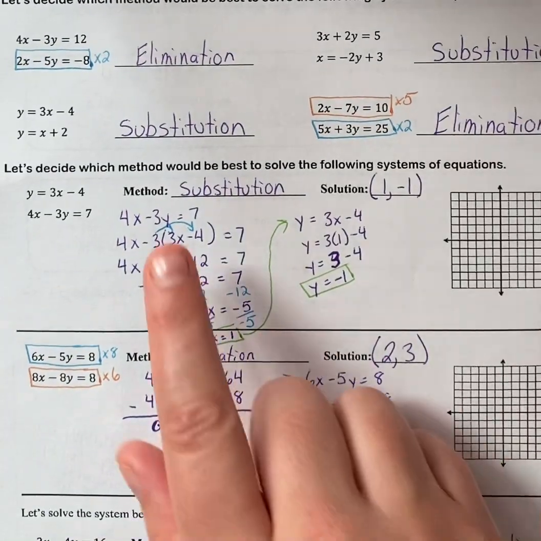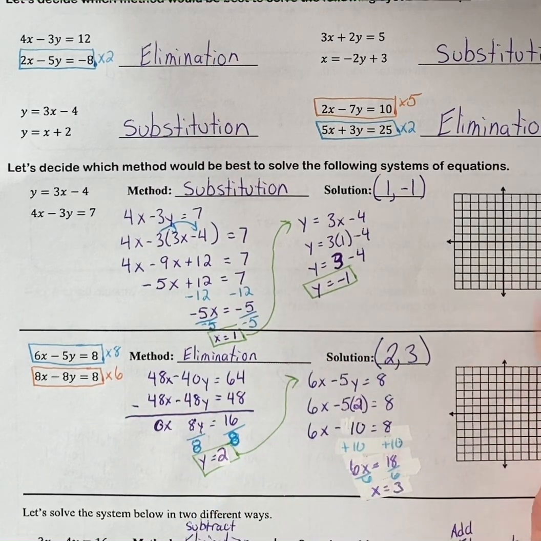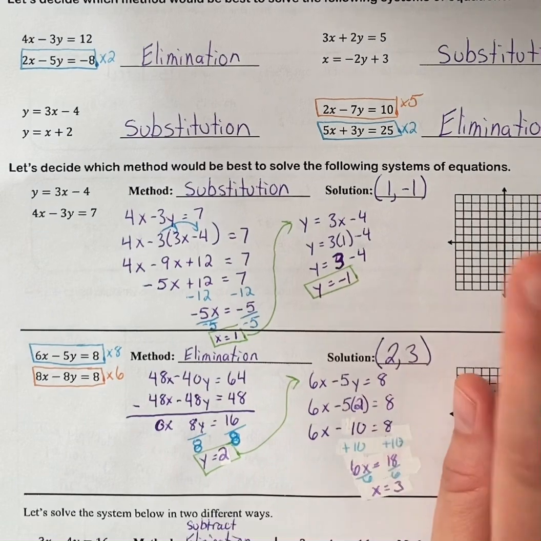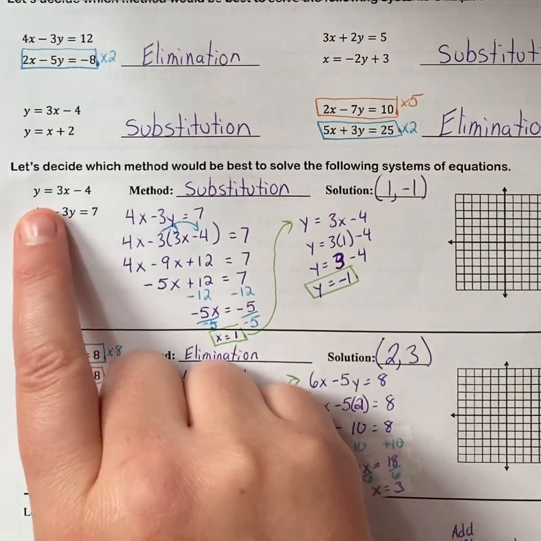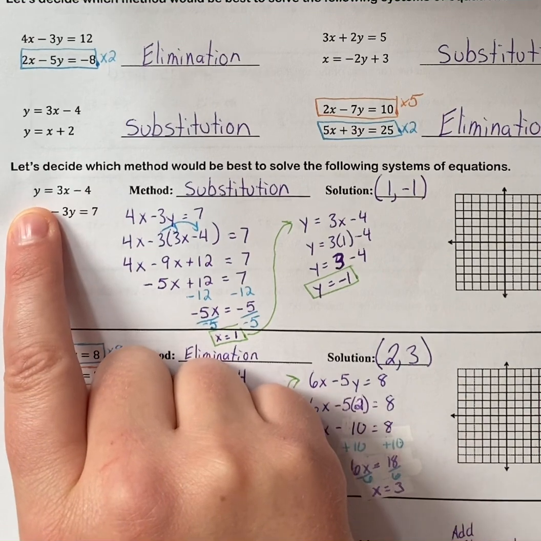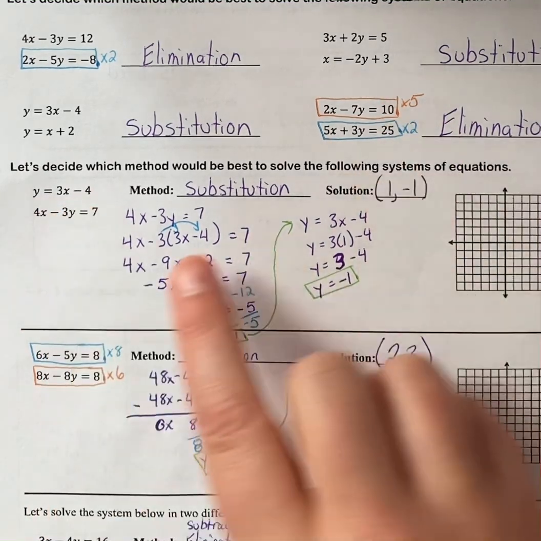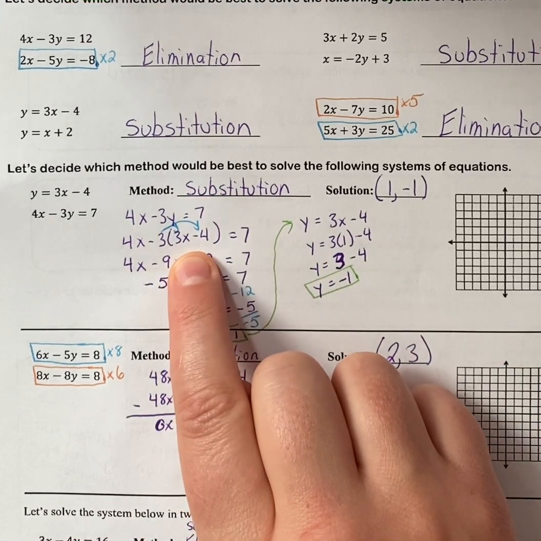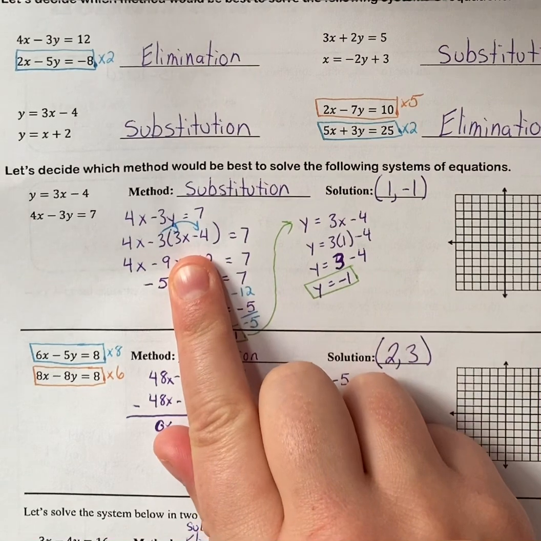And here I've done a full example for a substitution. You can graph it if you'd like, just so you can see it. I didn't feel the need, but if you do, there's a graph there for you. So here, substitution is best because I've already got something isolated. So I've got y equals 3x minus 4. So I'm just going to pop it in where the y is. Y equals 3x minus 4.